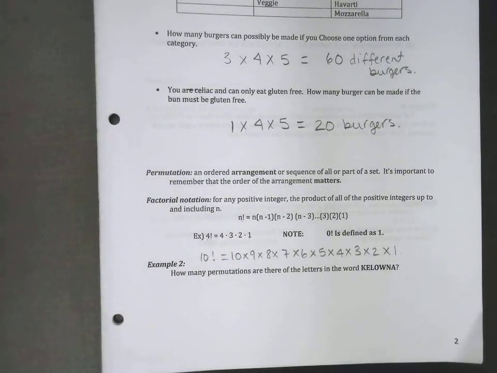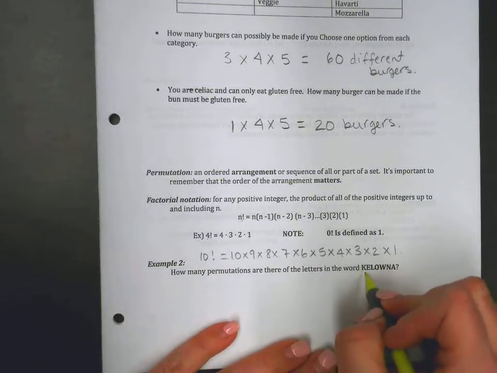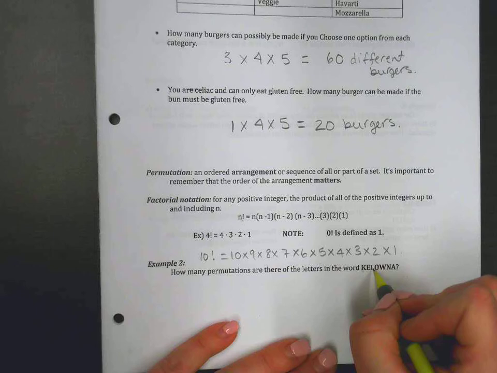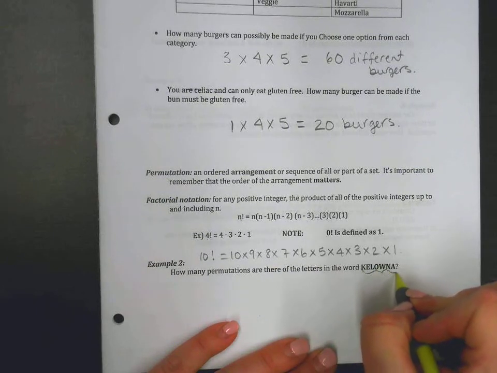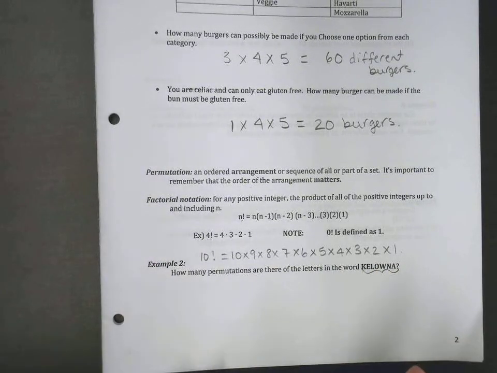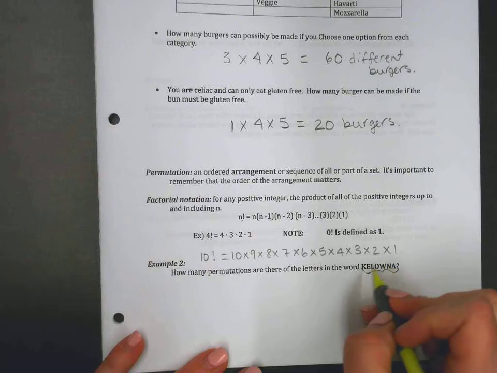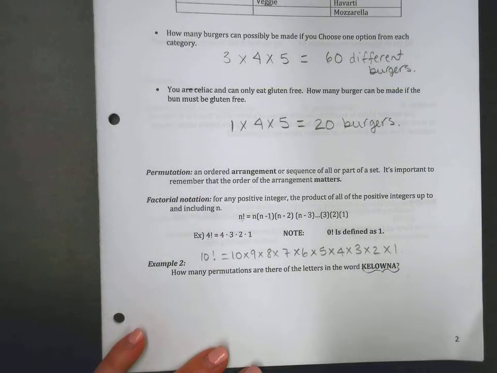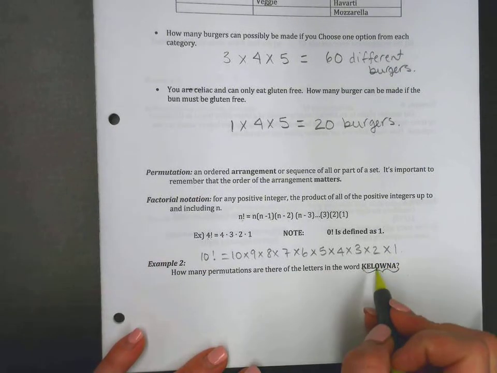So what this means is that these are like Scrabble tiles, and I want to figure out how many different ways I can arrange these letters if I have to use all of them once. So I can't double them up. I'm using that K. Once I have the E, I have to use the E. So I'm using all of these letters once. I don't have to create a word from the letters. I just have to figure out how many arrangements are possible.